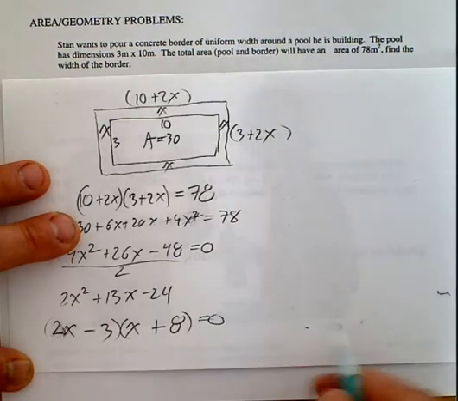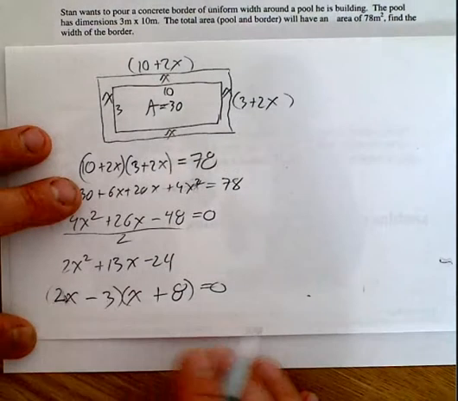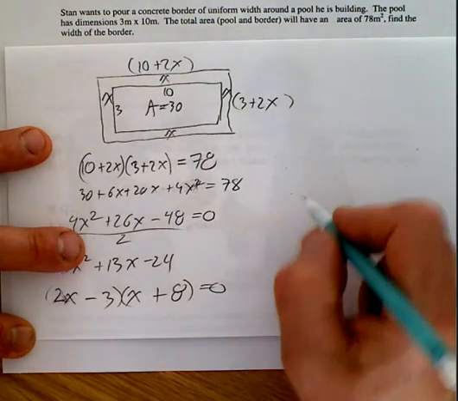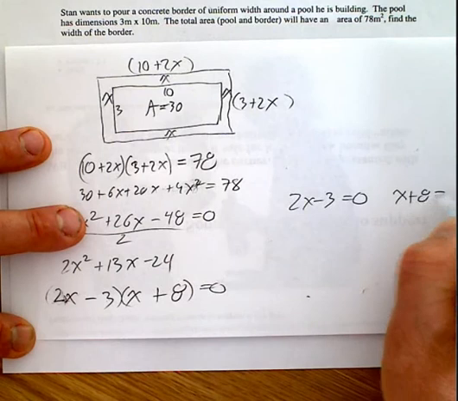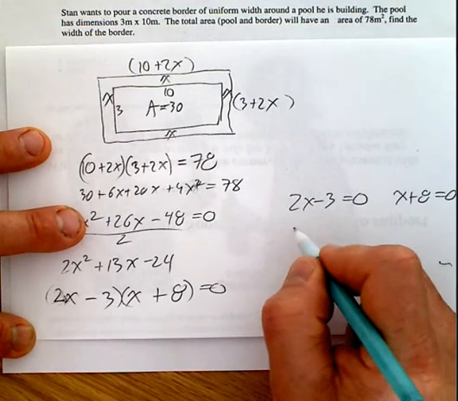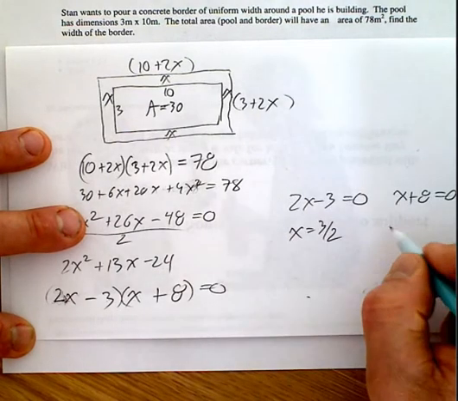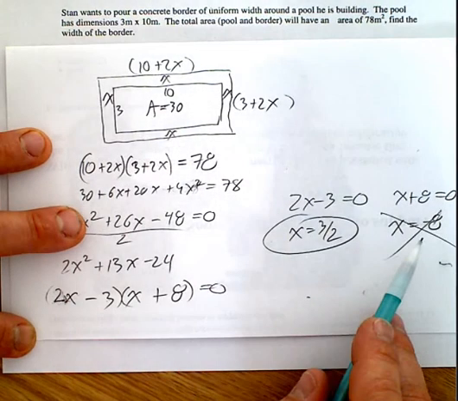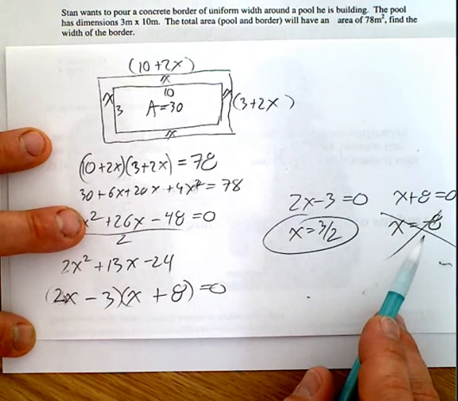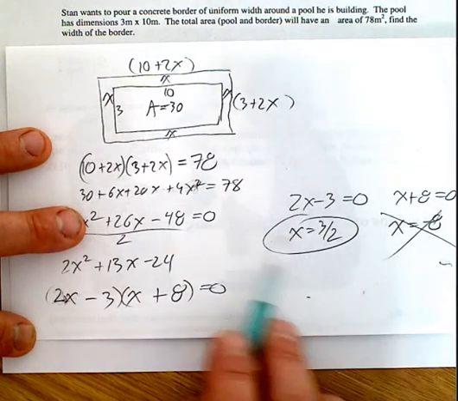So I've managed to factor it, which is a good thing, because now I look and I say, okay, well, 2x minus 3 is 0, and x plus 8 is equal to 0. This means that x is equal to 3 halves, and x is equal to negative 8. Hopefully you can see that this one doesn't make sense. You can't have a negative 8 as an answer when you're talking about length. So the answer is 3 halves.